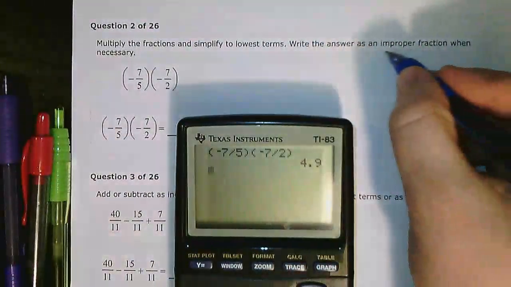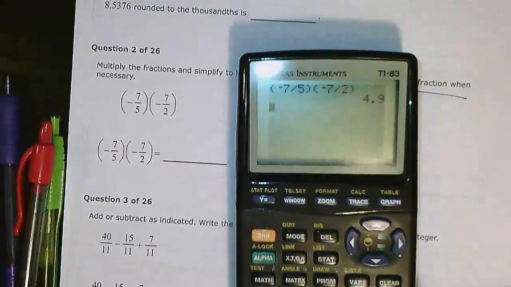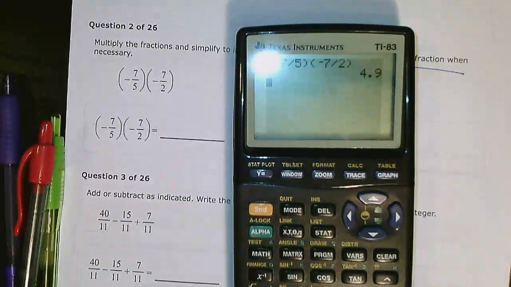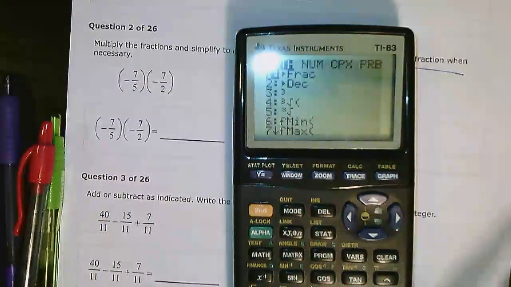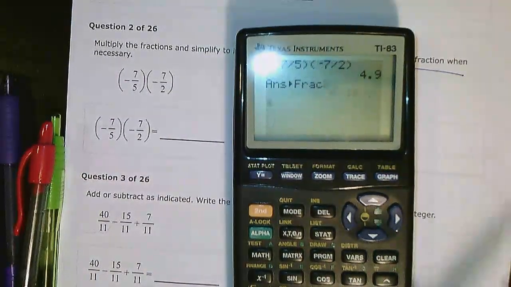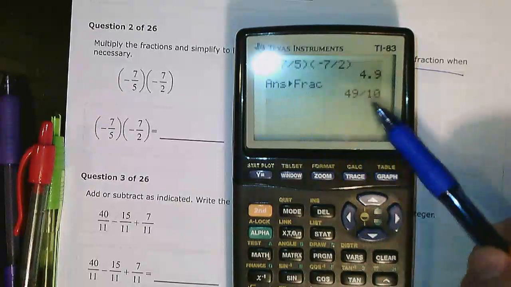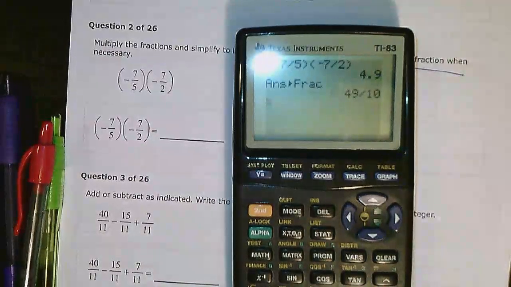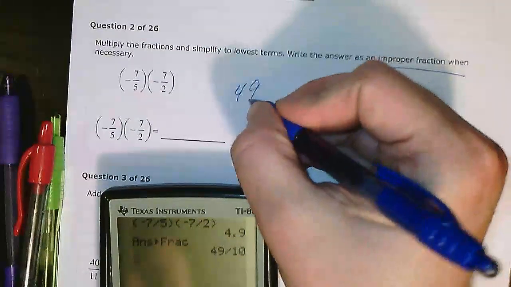To turn that into a fraction, we'll use this feature a few times on the review. This math button right here, underneath alpha. Math. Fraction is already highlighted. That's what we want. So we hit enter and enter again. So math, enter, enter, will reduce what you have to its simplest fraction. In this case, 49/10.